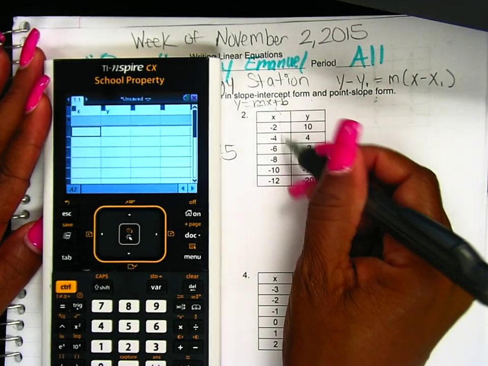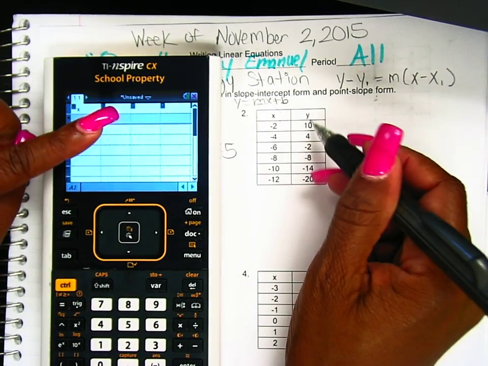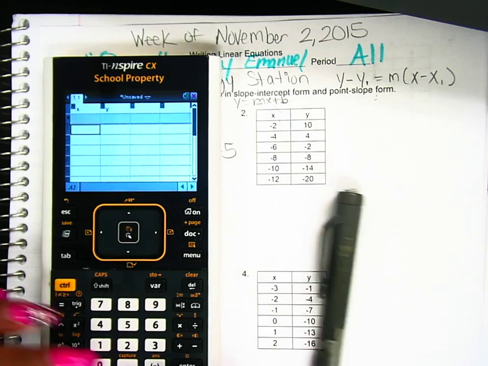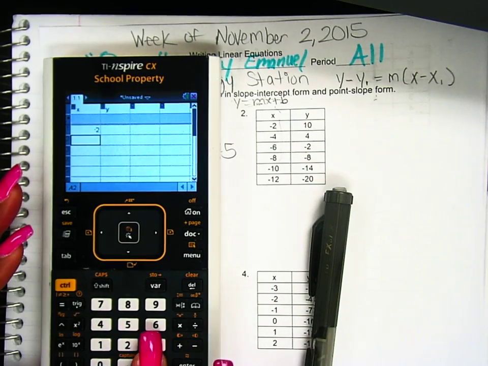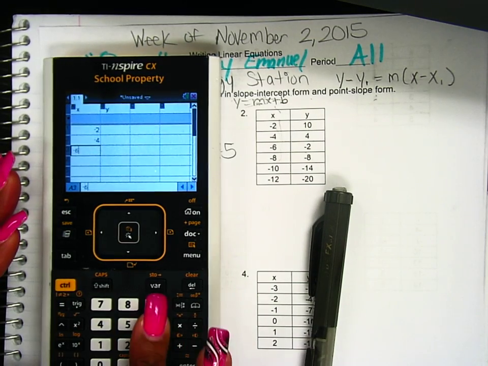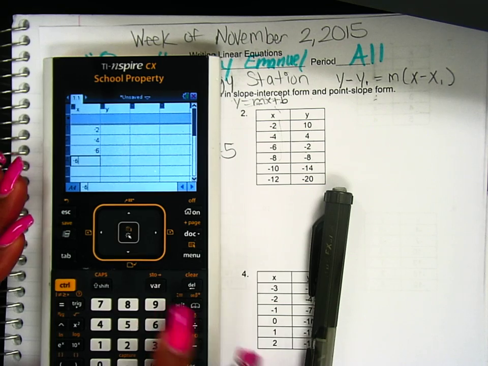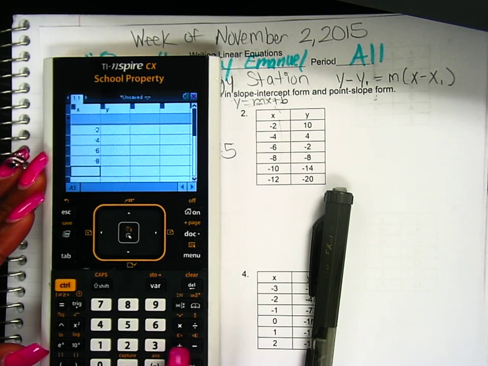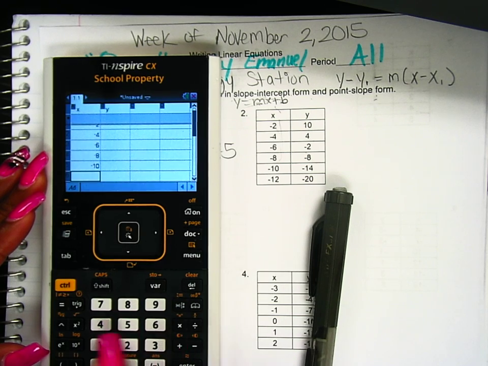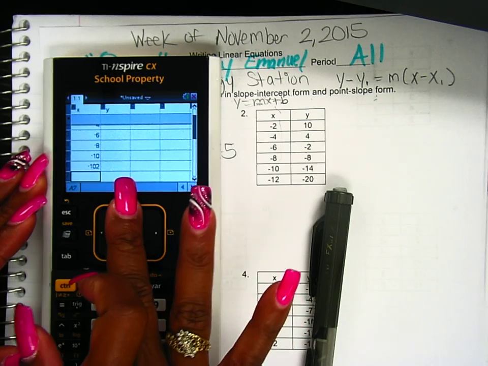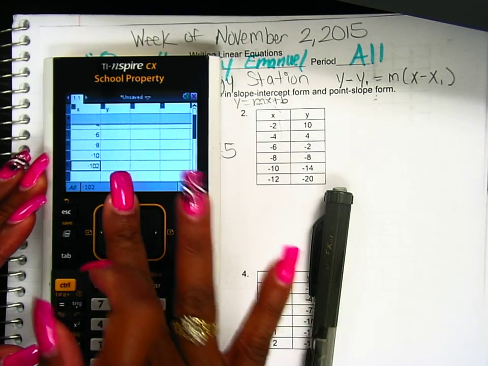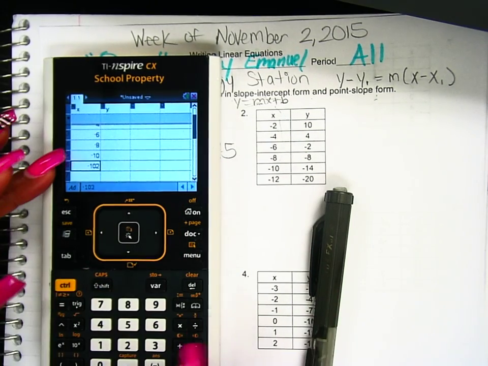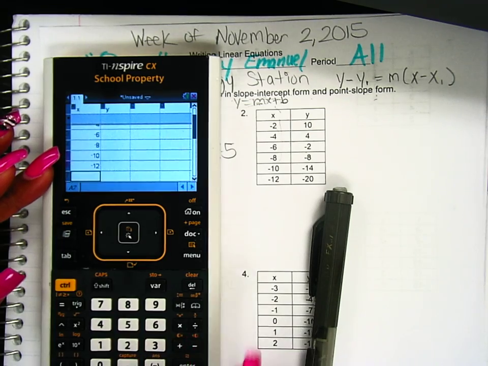Then I'm going to put my information under the X and then under the Y. The X, I'm going to put -2. Enter -4. -6. Oh, the even numbers being negative. -6 again? I don't think so. That's an 8. Enter -10. Enter -12. Enter. You see how my fingers hit that 0 in there? So you just go back up to it and say -12. Enter.